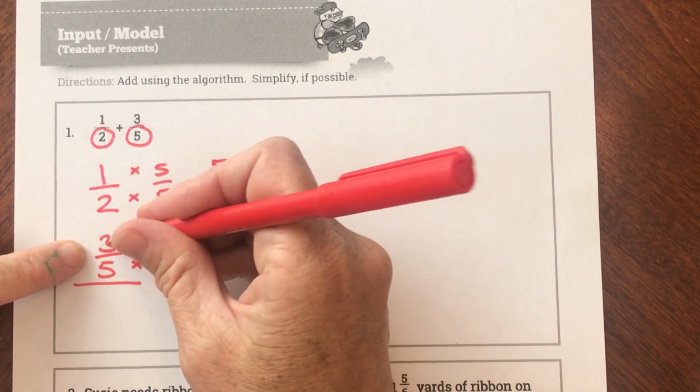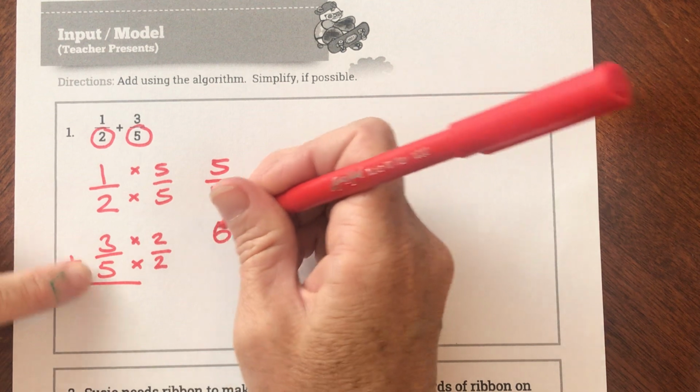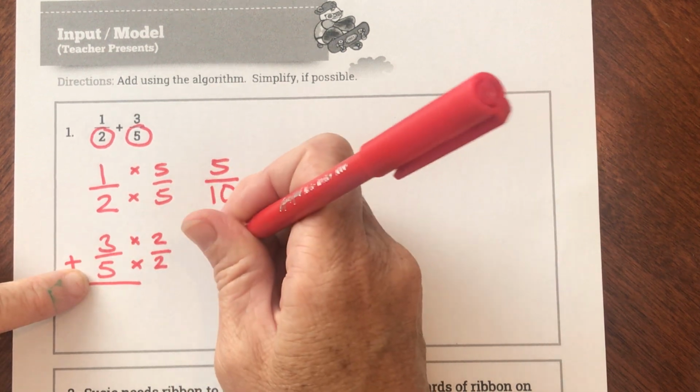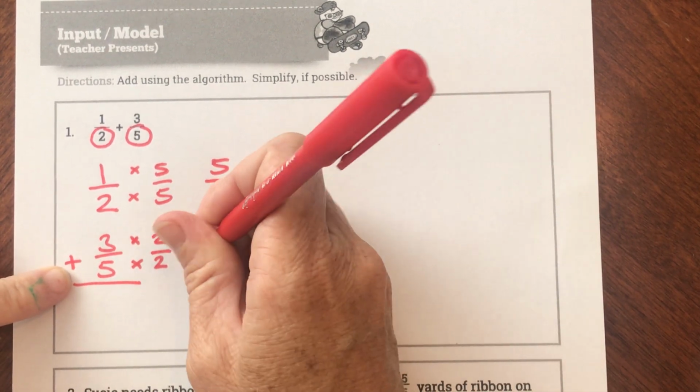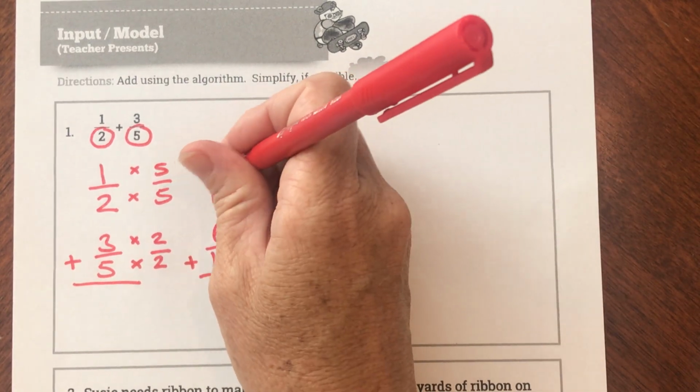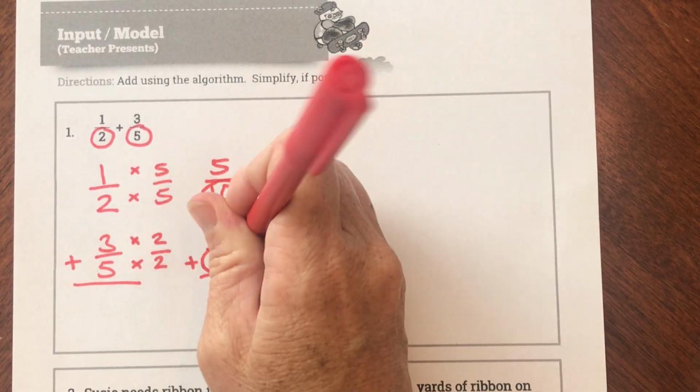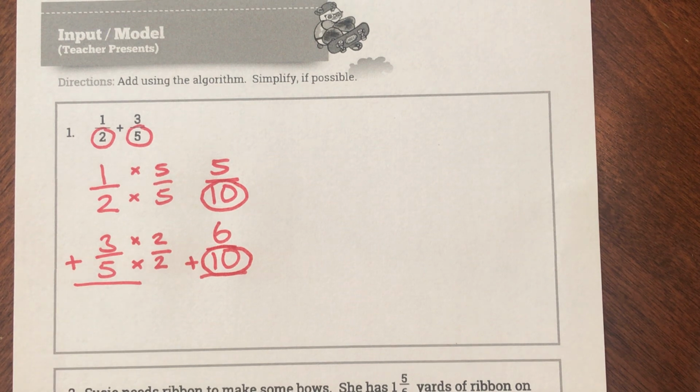And watch why. 3 times 2 is 6. 5 times 2 is 10. Look what happens when I did that. I got my goal of having same denominators. That's what I wanted to happen. I wanted same denominators. And now I have them.